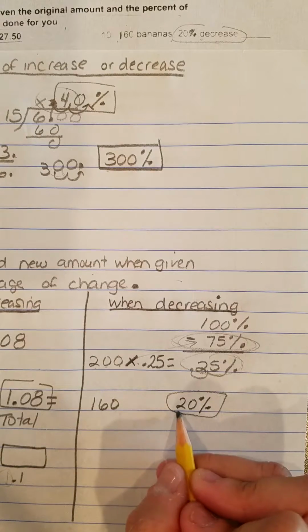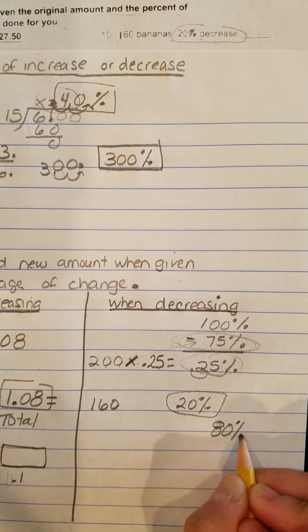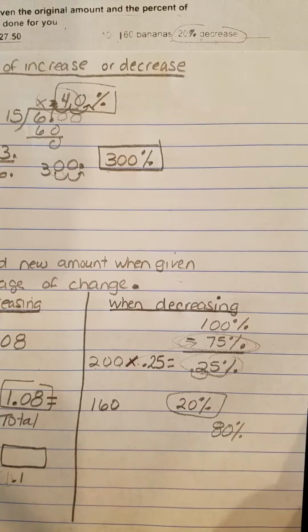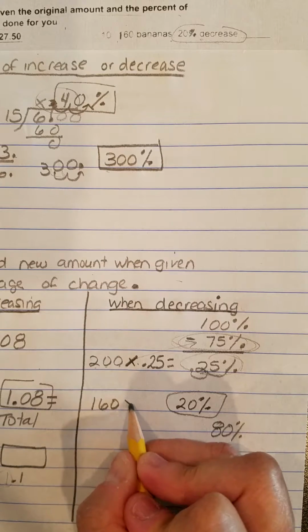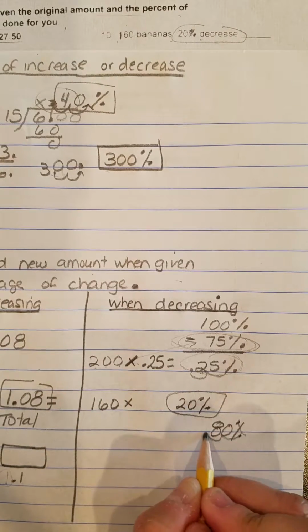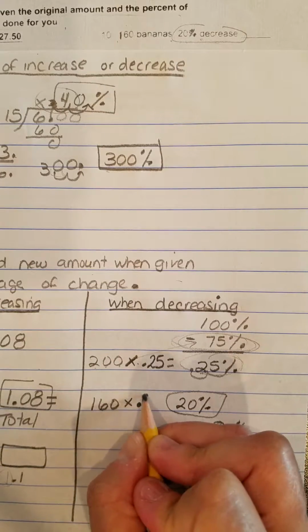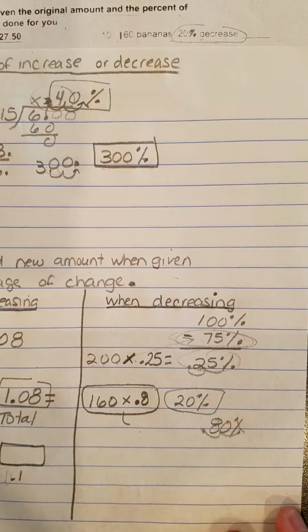Well, if you're only losing 20%, that means you're keeping 80%, right? Because 80 and 20 is your whole entire thing. It's 160. So you're going to just multiply this by, remember, you can never multiply by a percentage, change it into a decimal by 0.8. And that is going to give you your answer.